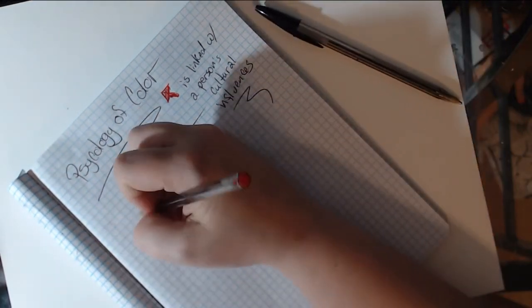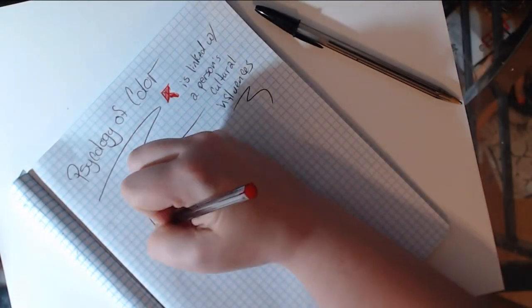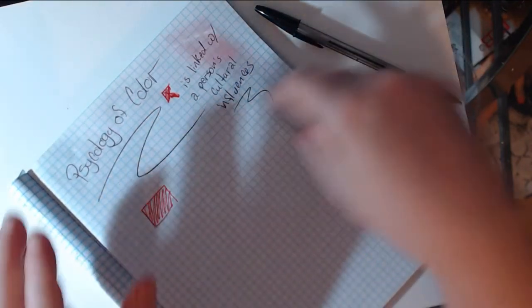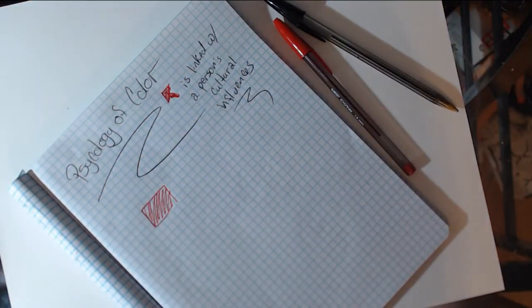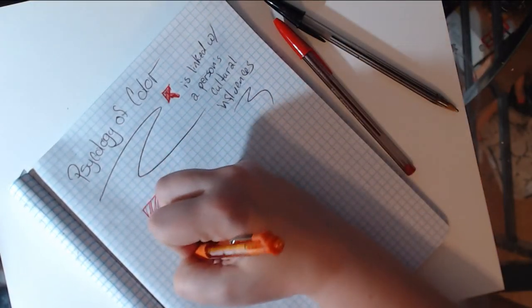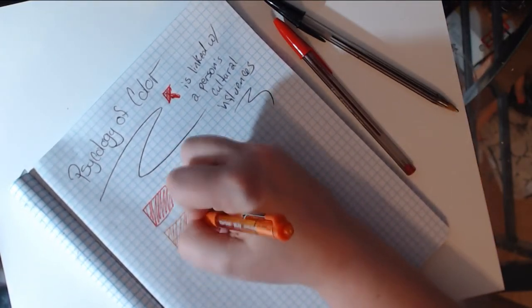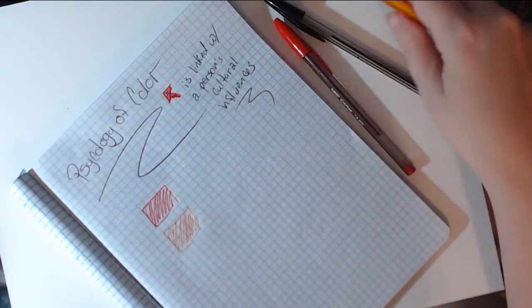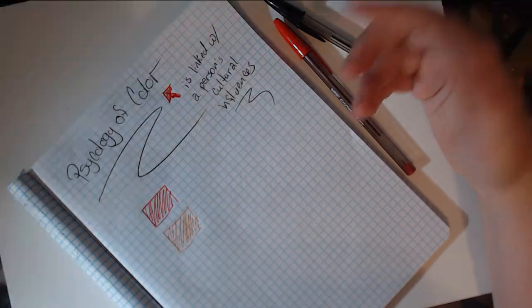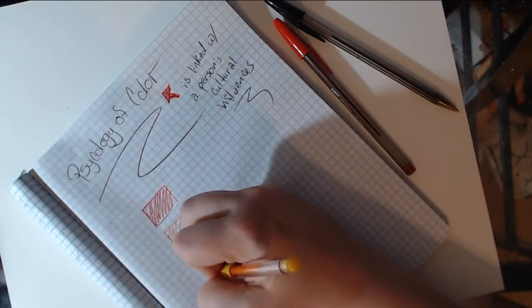Like you have your warm tones, red, yellow, oranges. I don't have a yellow, I don't know why. Orange. How do I not have a yellow? Oh, maybe this will work.